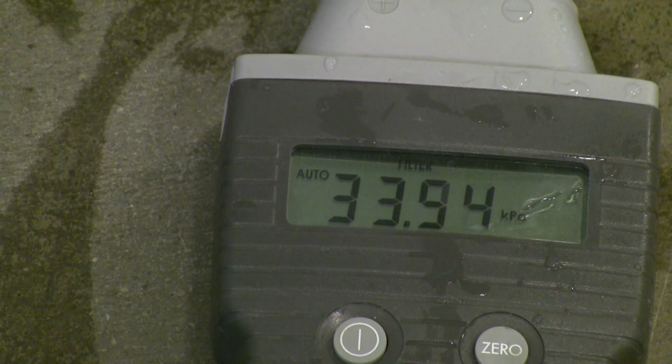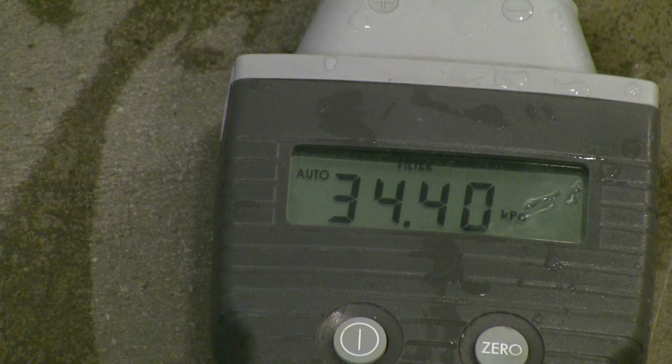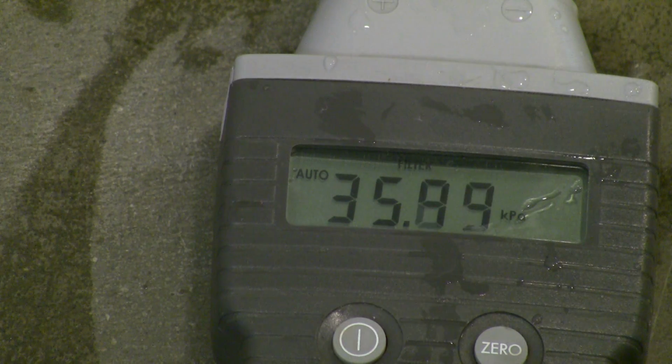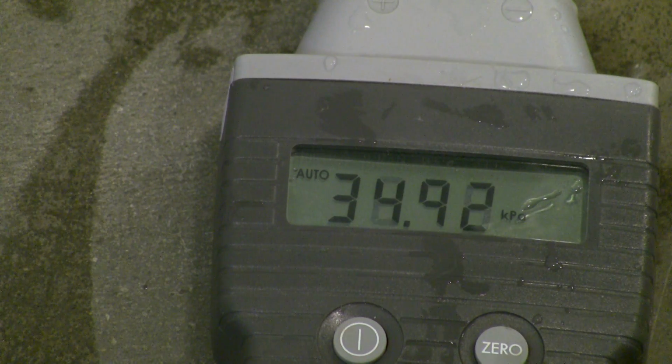This is the globe valve fitting 20. And it's jumping around even with the filter setting activated, so one can only imagine what it would look like without it. In fact, let's take a look. It's jumping around. Filter smooths that out a little bit.